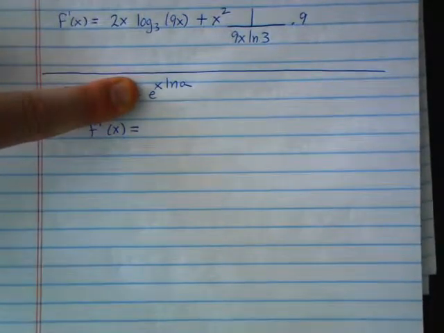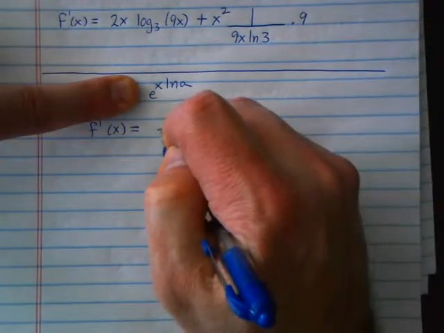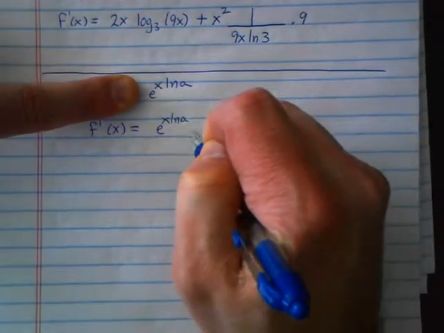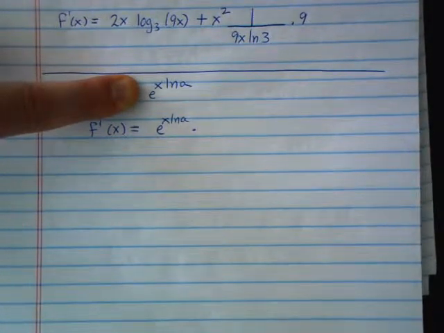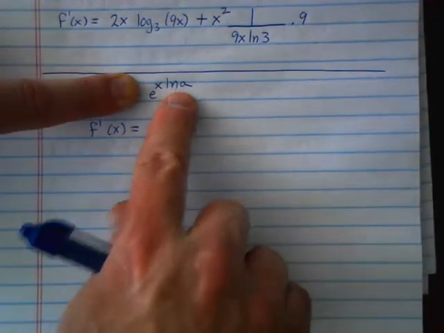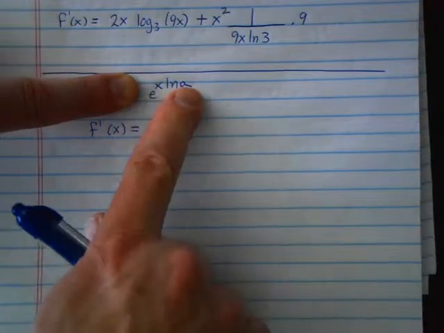How would you take the derivative of e to the x ln a? Can you take the derivative of e to a power? The e thing stays just like it was, right? You're going to have e to the x ln a, and then you take the derivative of the power. What's the derivative of the power? ln a. Why ln a? That's a number, so this is a number times x. The derivative of a number times x is the number.